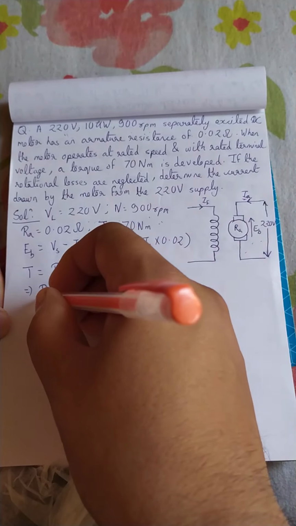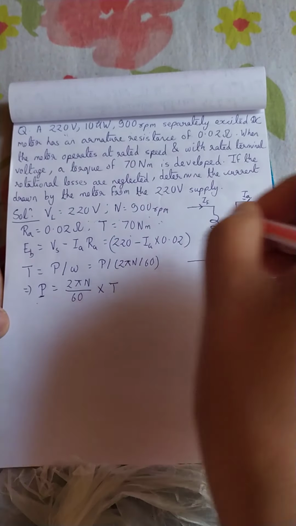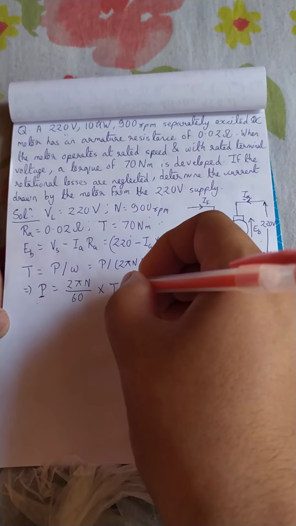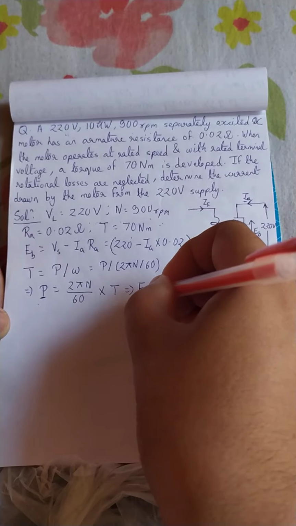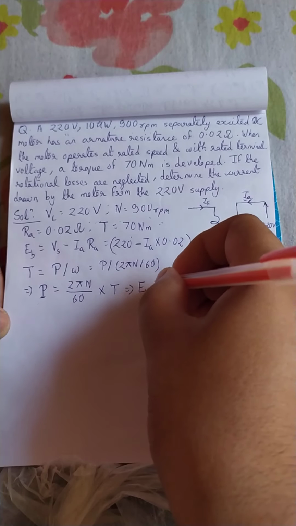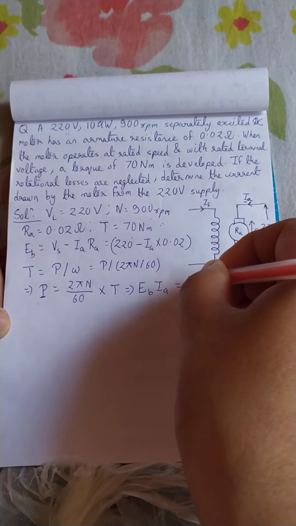Now, what about this power? The power in a DC motor, in this particular case, will be nothing but the back EMF into IA.